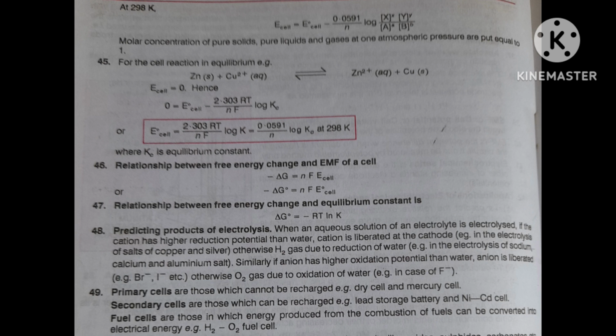In a simple way you can understand that fuel cells are those in which energy produced from the combustion of fuels can be converted into electrical energy. An example is the H2-O2 fuel cell.